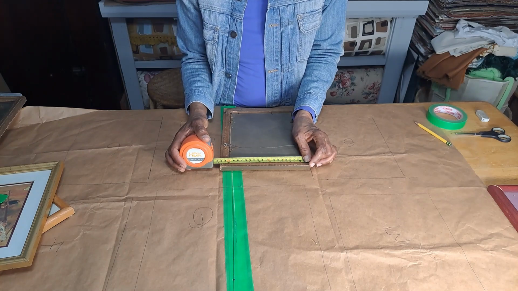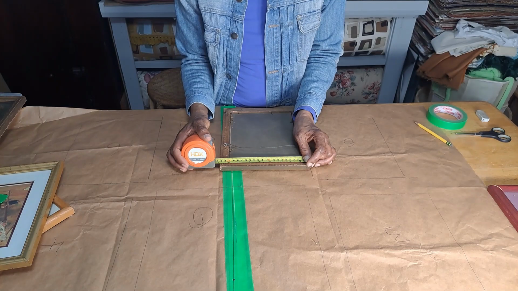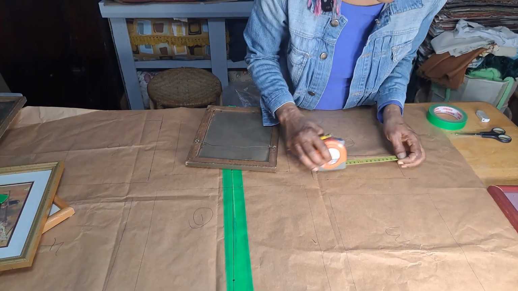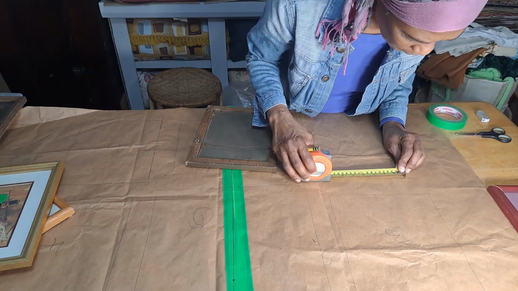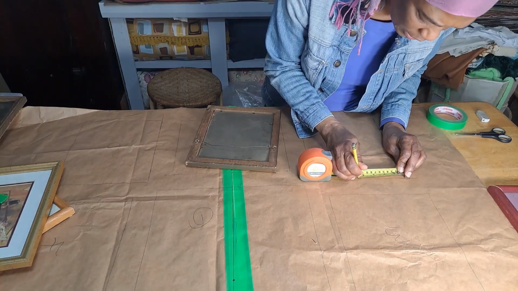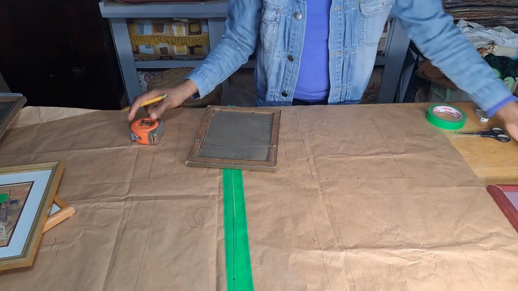And 3/4 would be 1. So half of 8 is 4. Half of 3/4 would be 3/8. So that's 4 and 3/8. I'm going to go ahead and measure 4 and 3/8. 1, 2, 3. I'm going to put my little mark there.